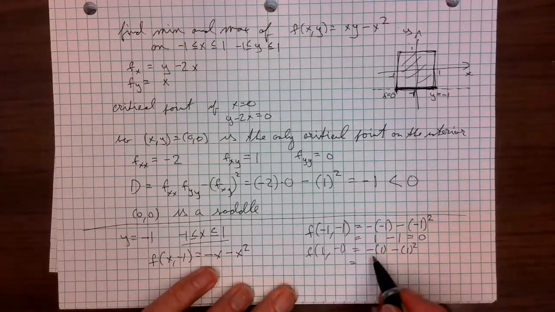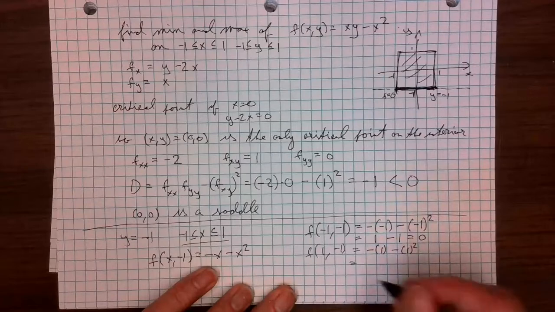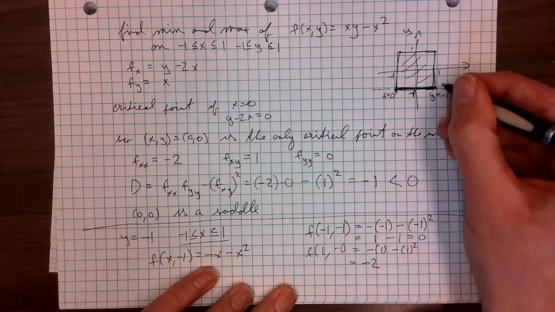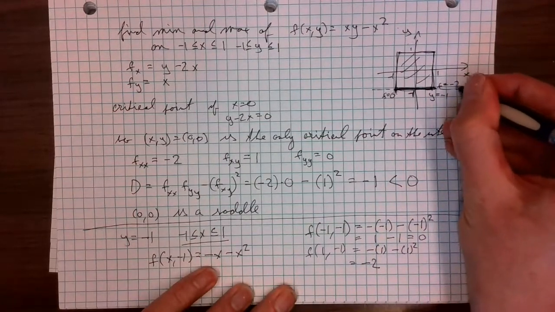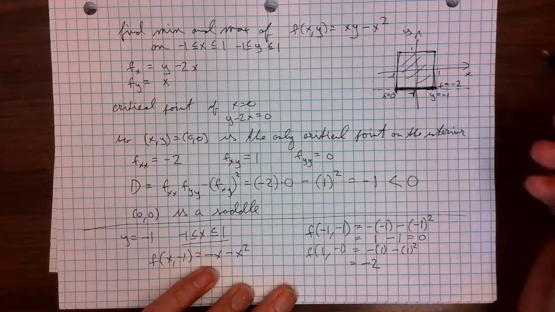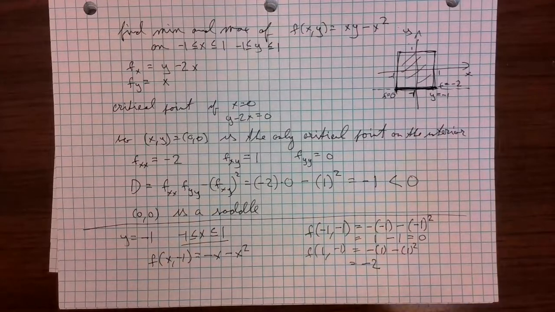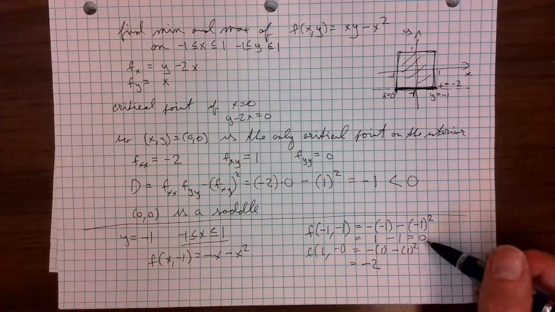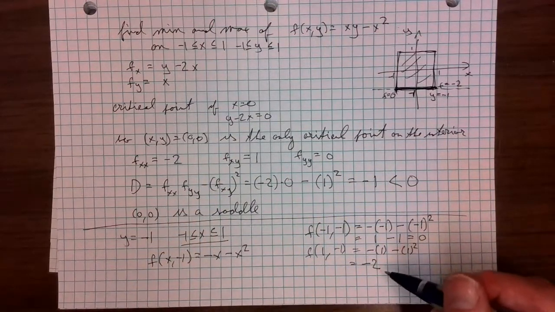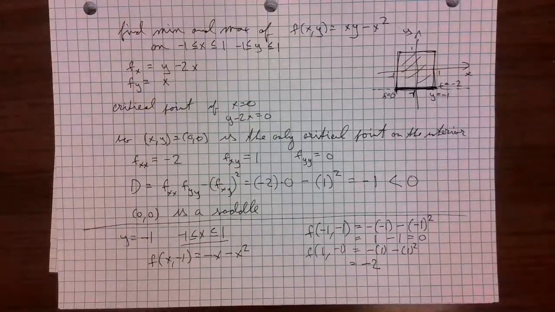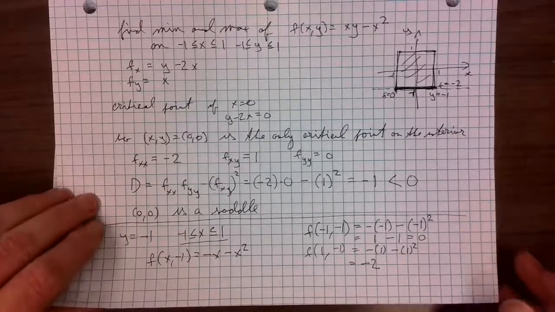And you can see it now, it's -1, so this is -2. Over here, I have f is -2 at this endpoint. All right, so now I just need to figure out, well, so I have somewhere where the function is 0, somewhere where the function is -2. What about in between? Can it take something that's bigger than -2 and less than 0? So, well, let's look at that.